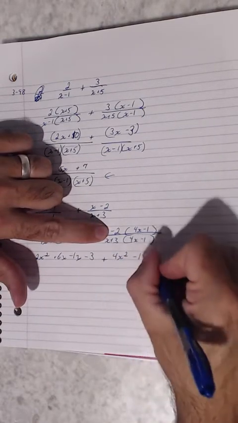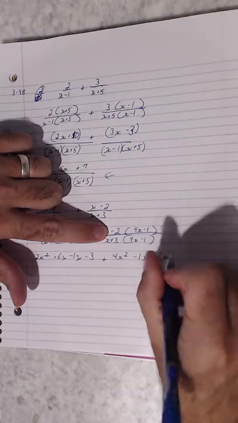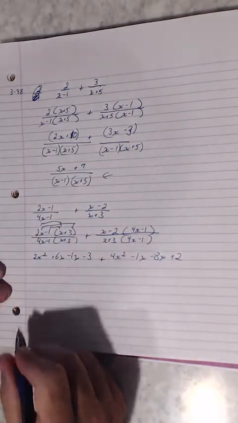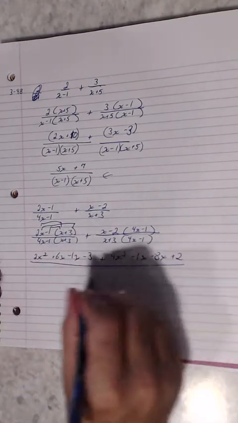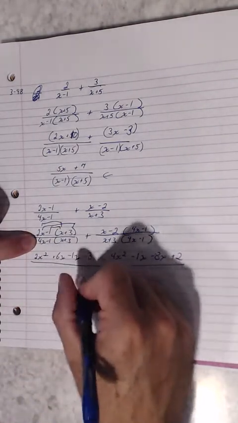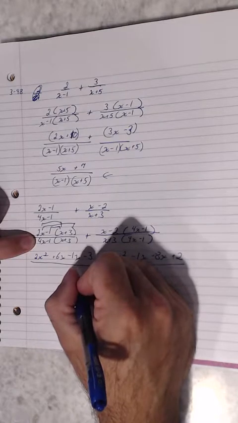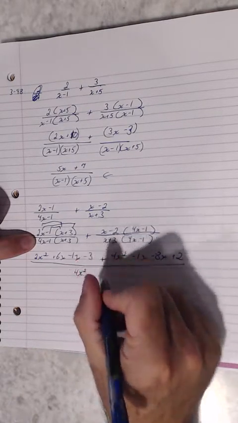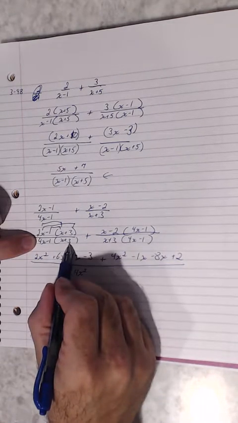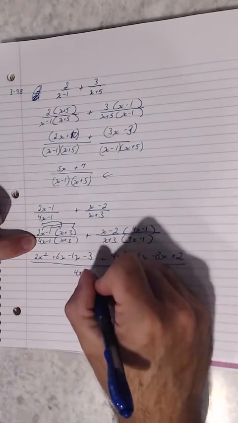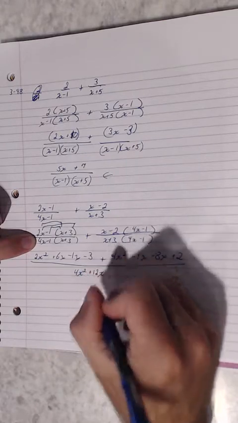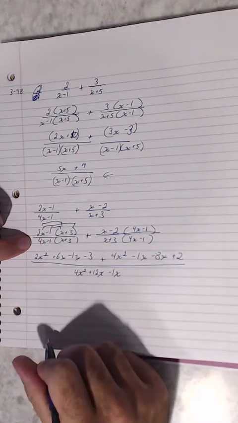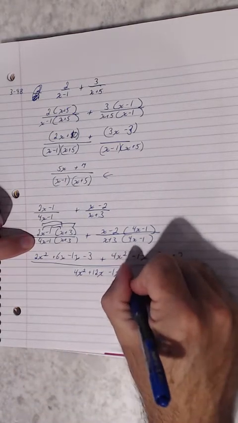Inner, negative 8x. And last, it's going to be plus 2. Okay, all over first. It's going to be what? 4x squared. Outer plus 12x. Inner minus 1x. And last plus 12.